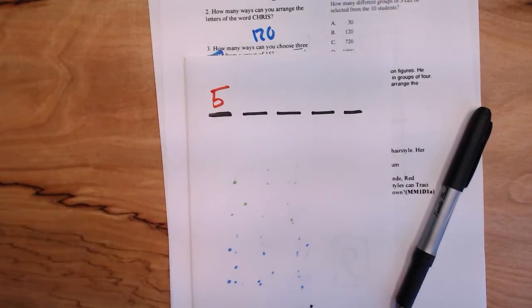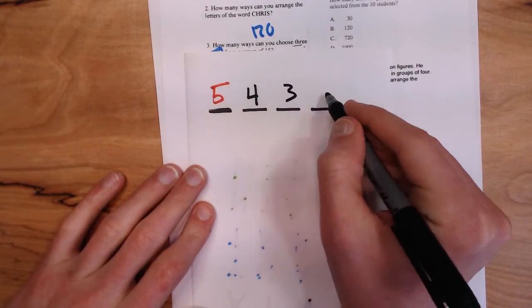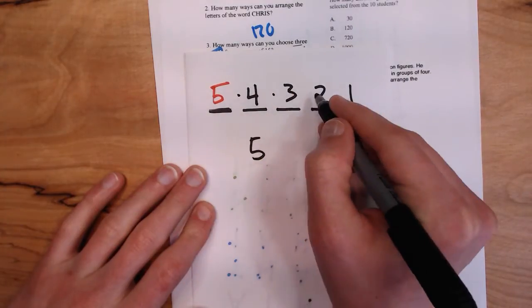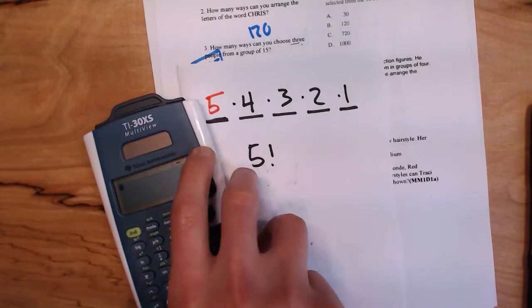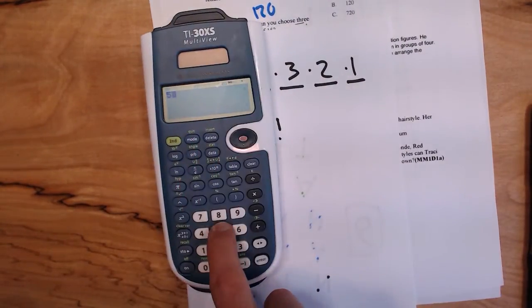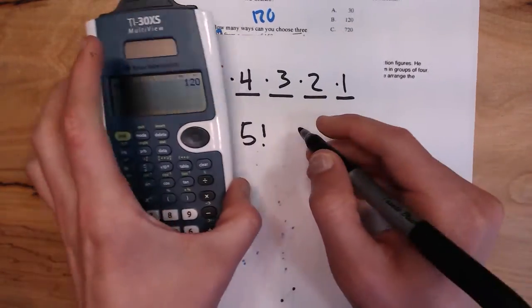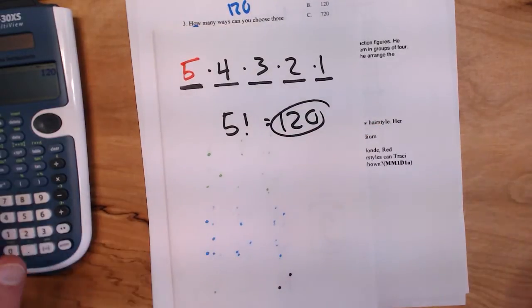Okay, so I've placed 1 book. How many books can I place now in the second slot? There's 4 different options, and then there's 3, and then 2, and then 1. So you could multiply this out if you wanted to, or you can do our shortcut here and do 5 factorial, 5 exclamation point. So to do that, we type 5, probability, number 3, there we go. So that is 120 different ways to arrange those 5 books.